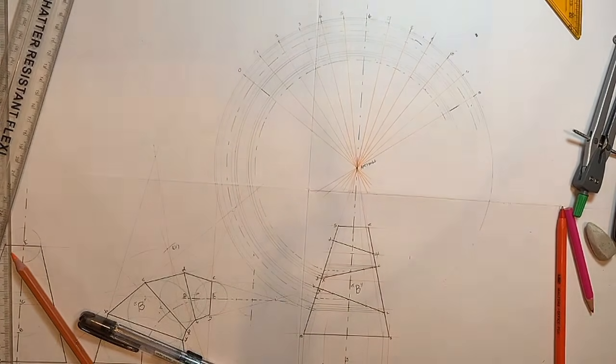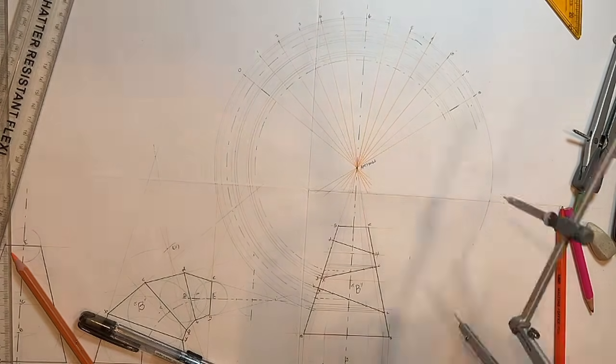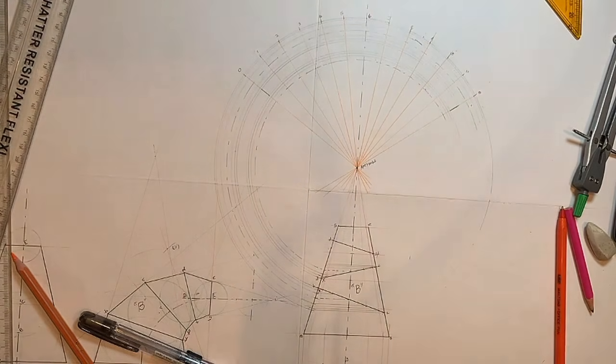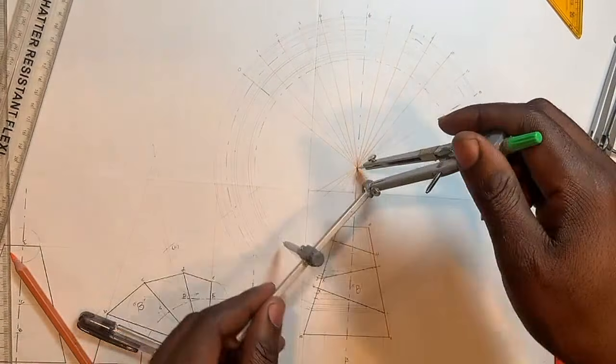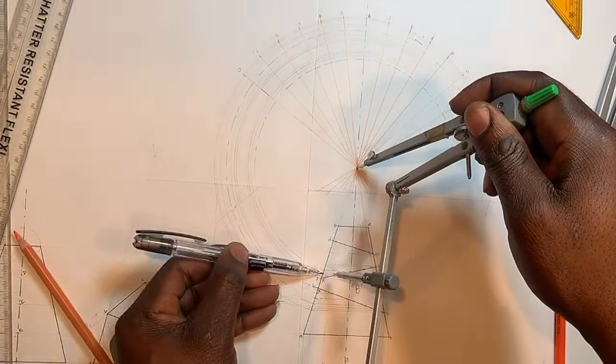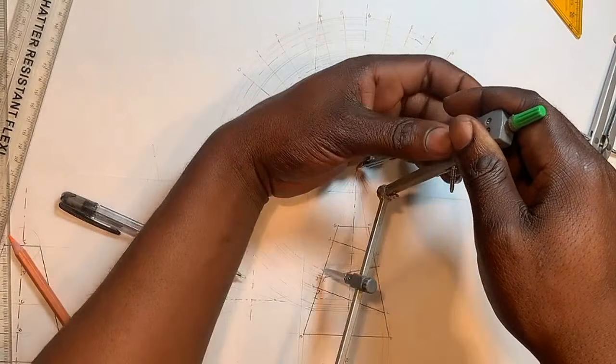Okay. Then after that, what's going to happen? So that was the center. After the center, 1, 2, 3. The first one after the center, which is this one.